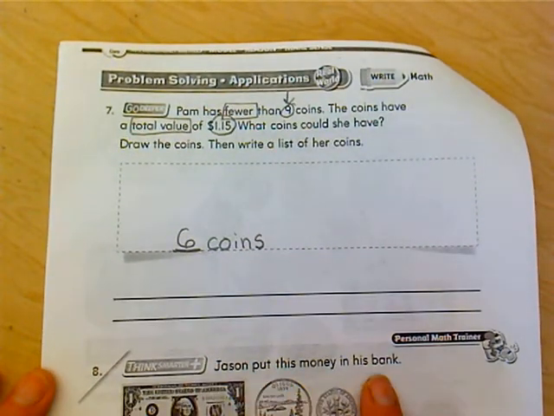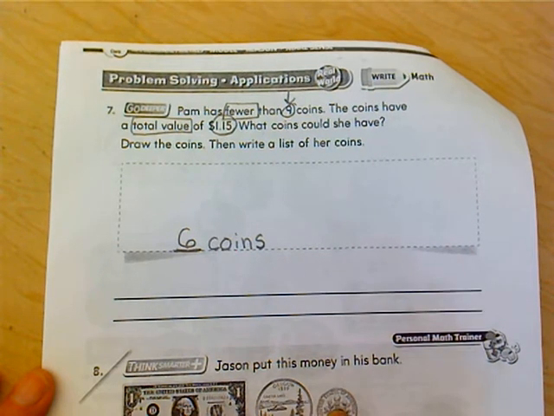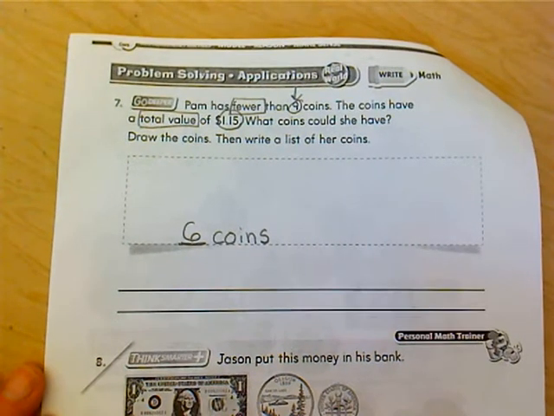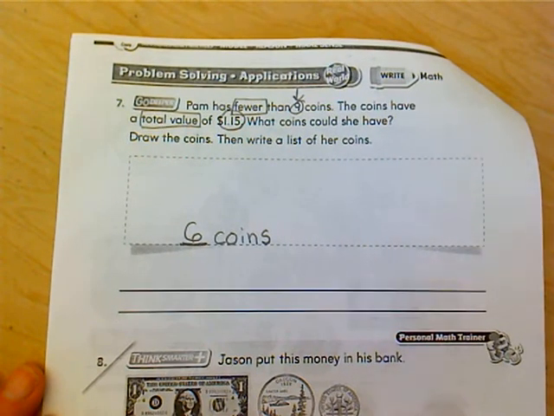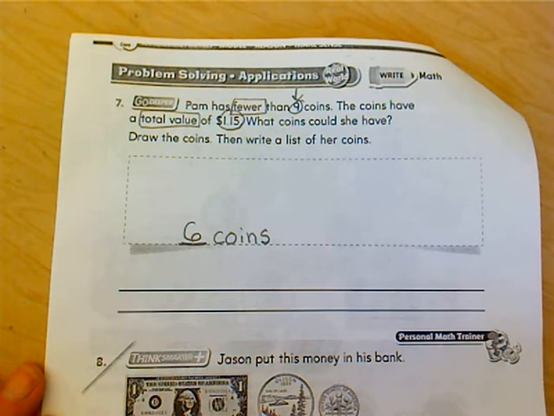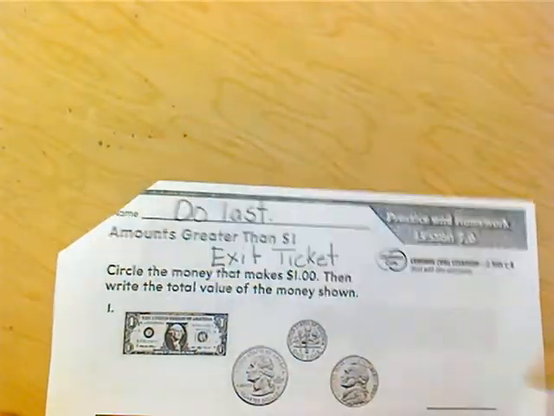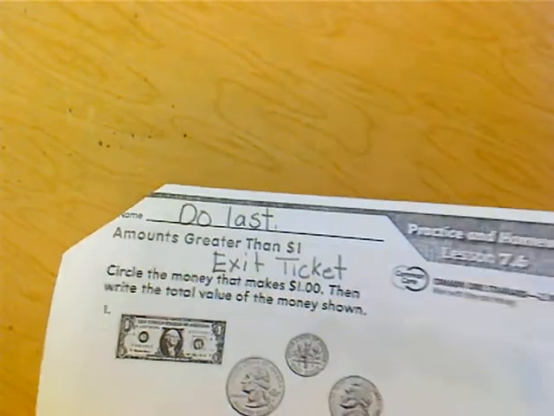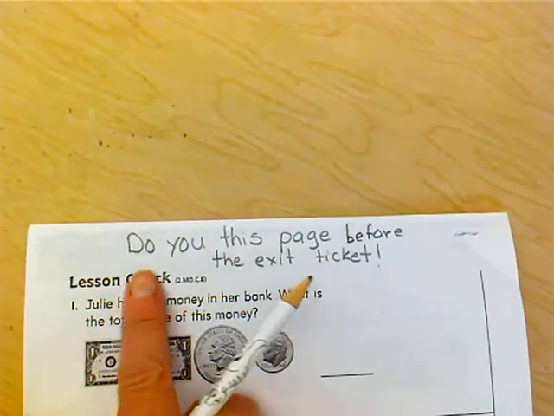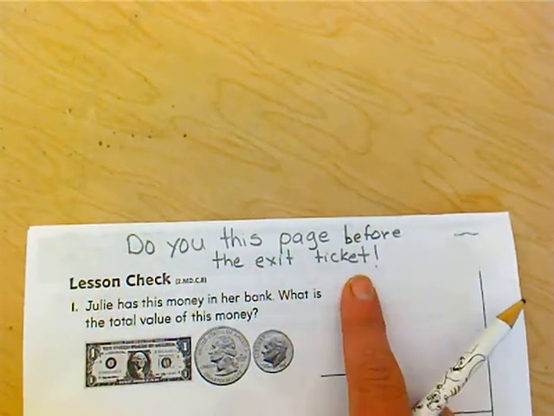Then Jason put this money in his bank. We have $1 and a quarter and a dime. You're going to have to show the value and then circle either $1.10, $1.15, or $1.05. Jason put how much money into his bank. And then you are coming over, and remember that you're going to do the exit ticket last. So I'm skipping that page, and you're coming over to do this page before the exit ticket.